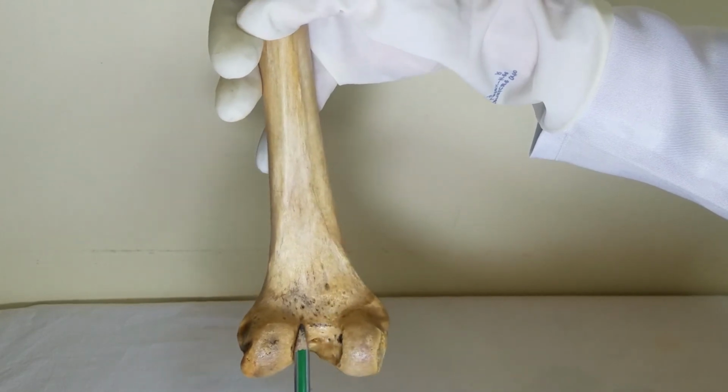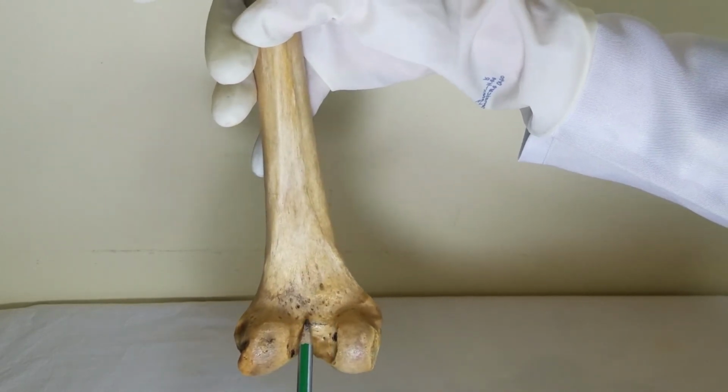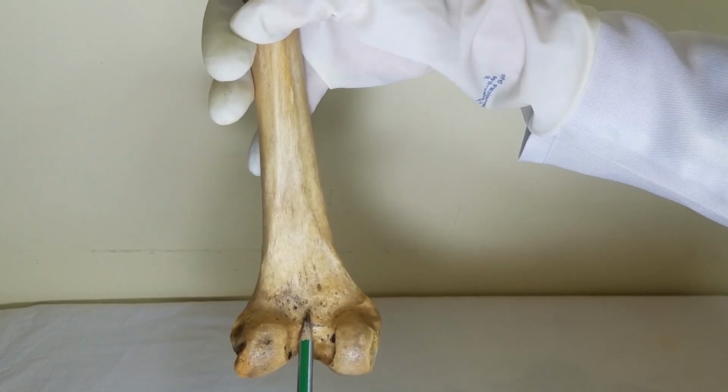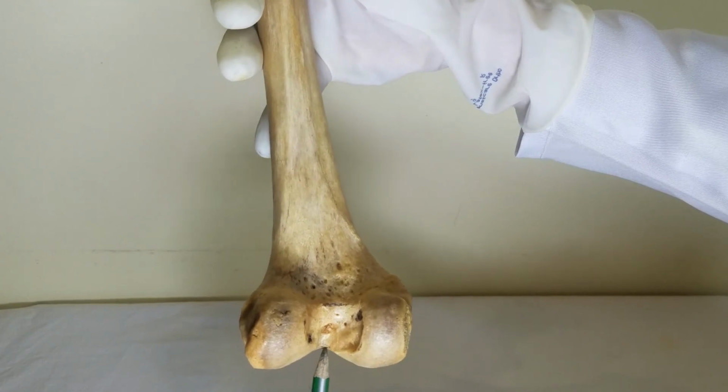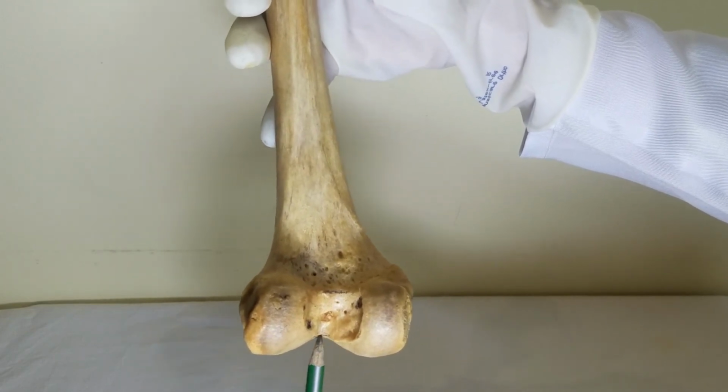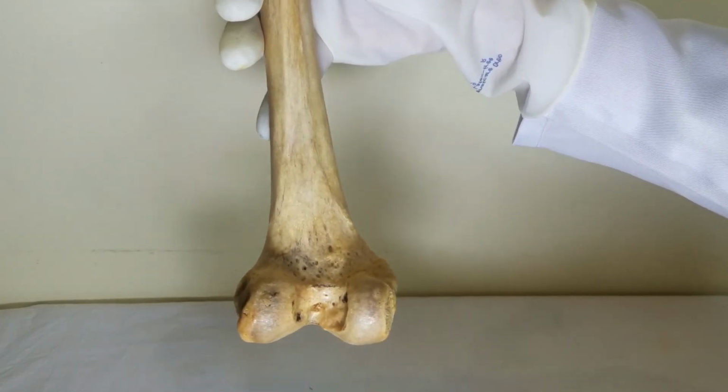The intercondylar line gets the attachment of the oblique popliteal ligament and the capsular ligament. The synovial fold is joined onto the anterior end of the intercondylar groove.